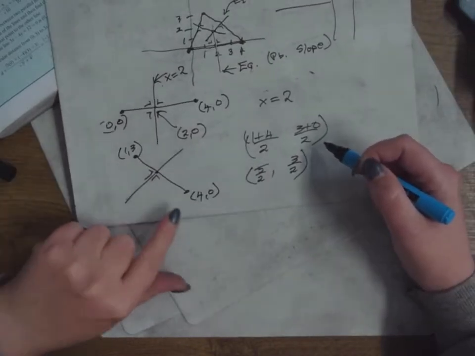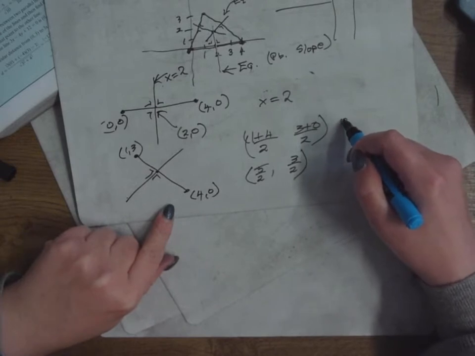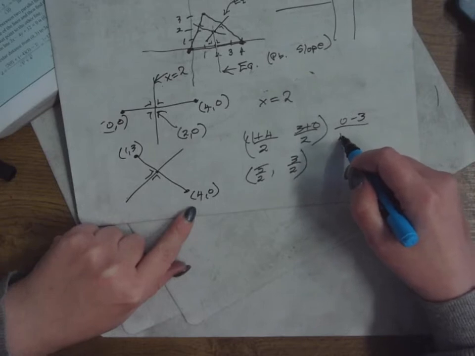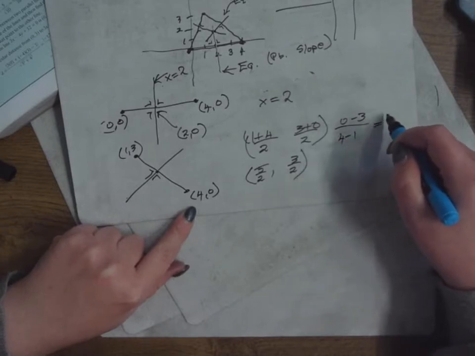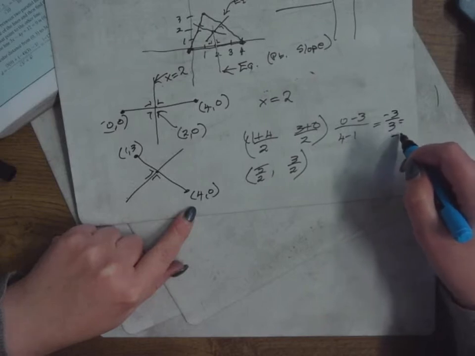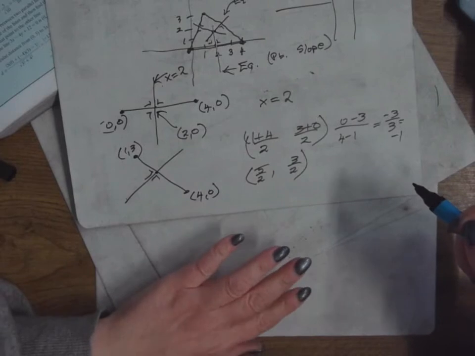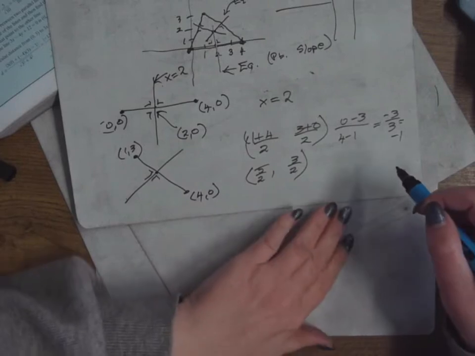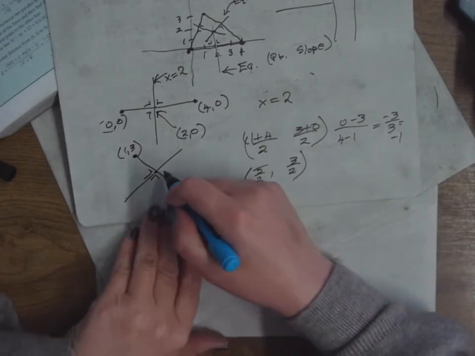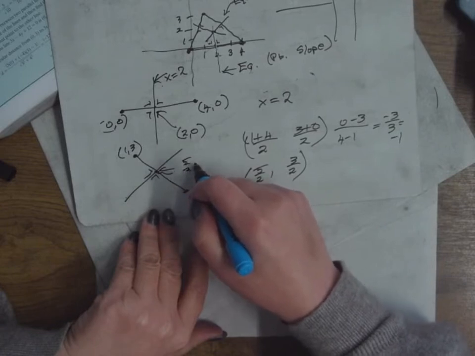Right, I'm going to get the slope of this line. So the slope of that line is y2 minus y1 all over x2 minus x1, which is minus 3 over 3, which is minus 1. The slope of that, is it minus 1? It must be. Right, is it? Yeah. Okay, that's not the line we're looking for. The line we're looking for, so that point here is 5 over 2, 3 over 2.